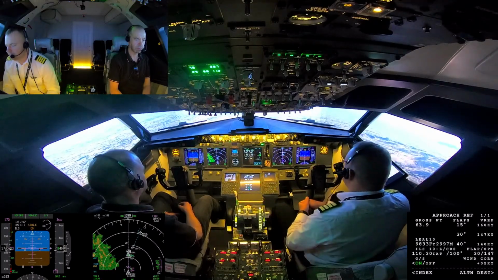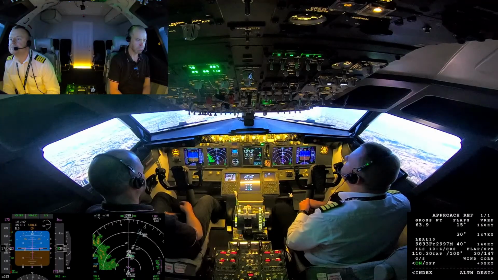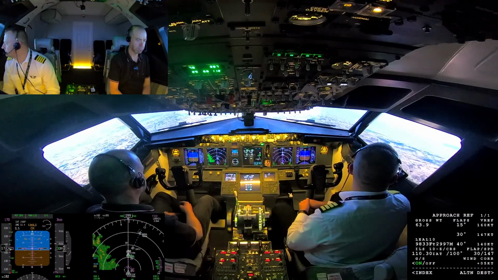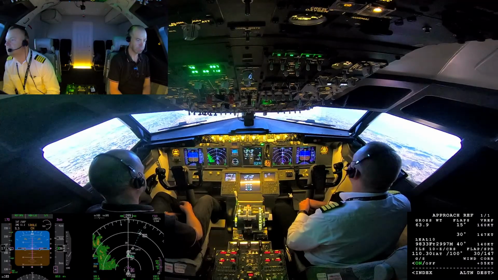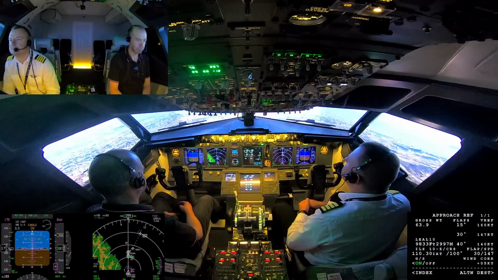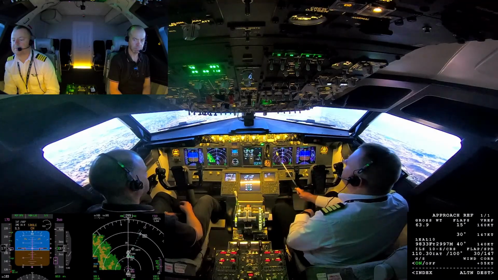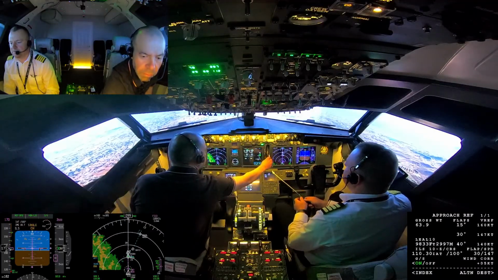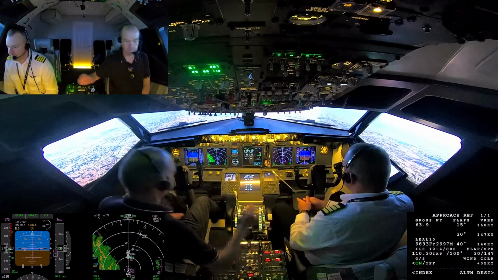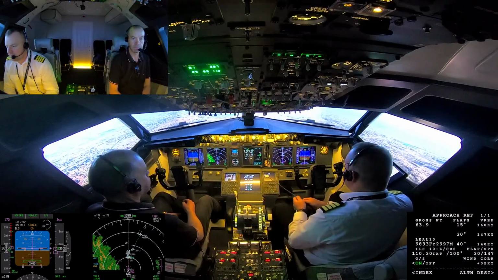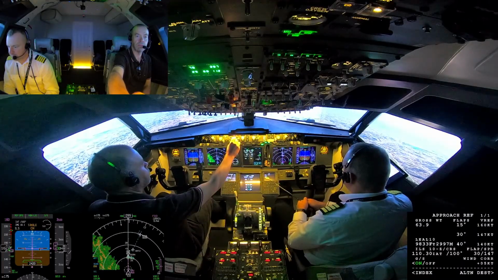Good. So let's go gear down. So we'll just pull out into down position. And we'll go flaps 15. And we'll slow us down now to 160. Yep.